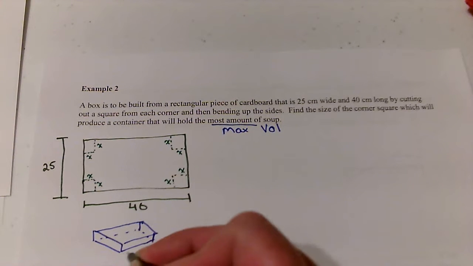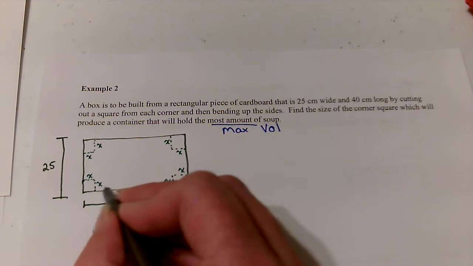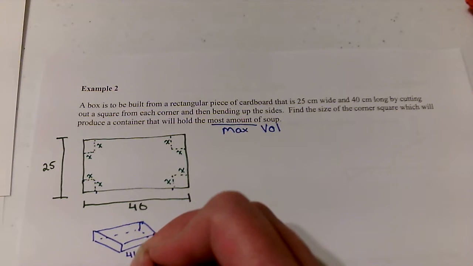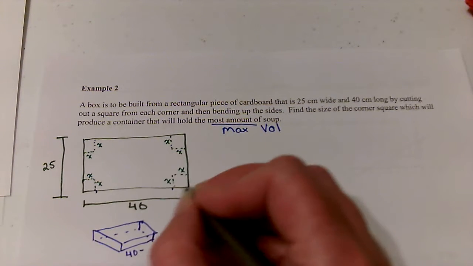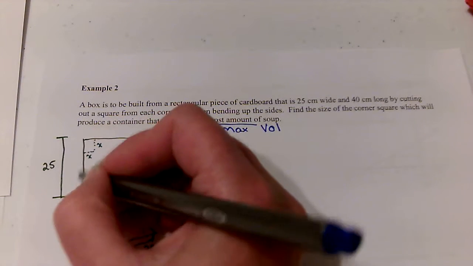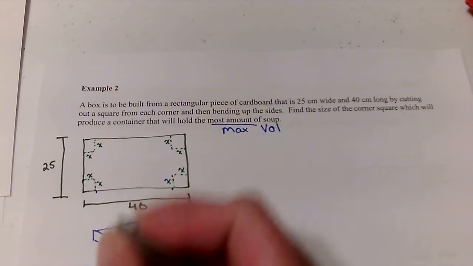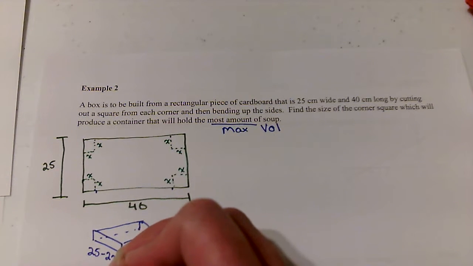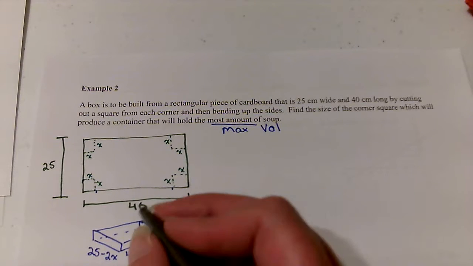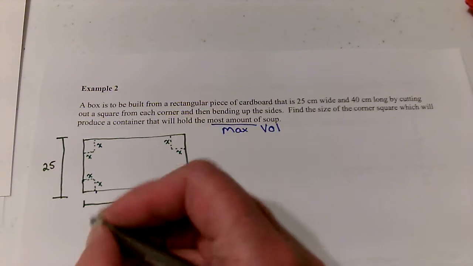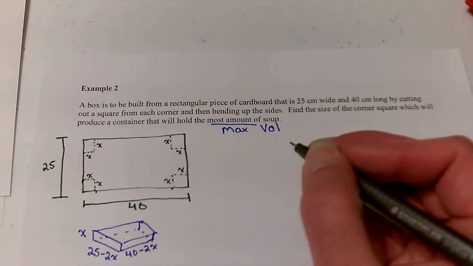How long will this side be? When I fold up the edges, it's going to be from here to here, which is 40 minus an x and another x. The width started out as 25, but I folded up those edges, so 25 minus an x and an x. And the height of the box would be the height of the edge folded up, so that's an x.